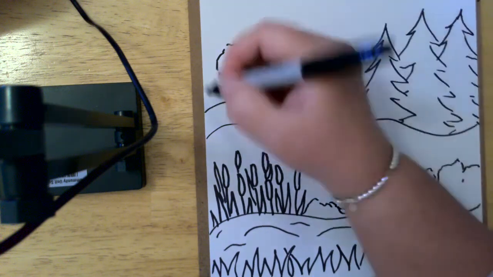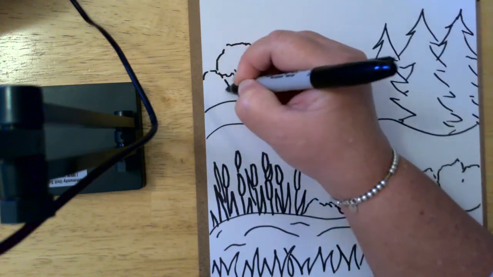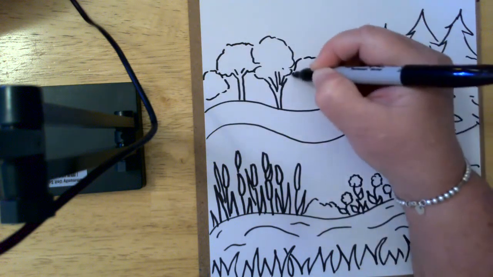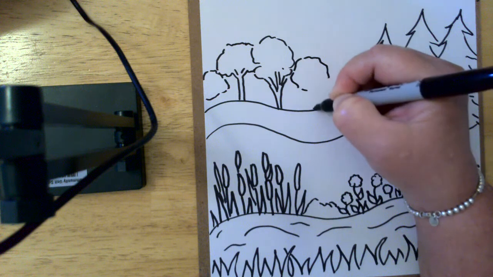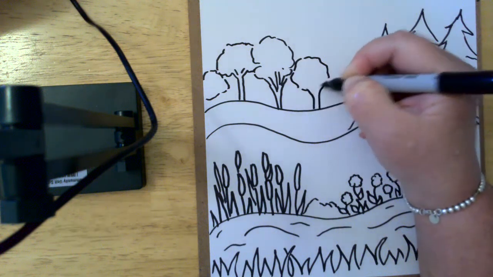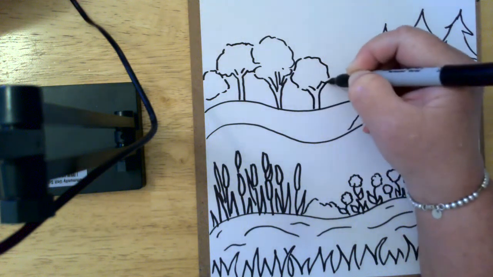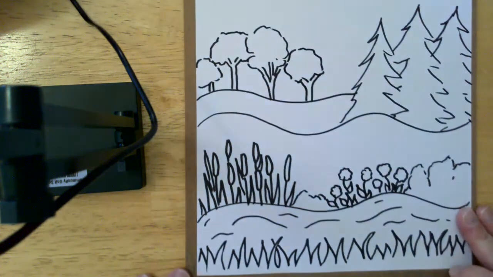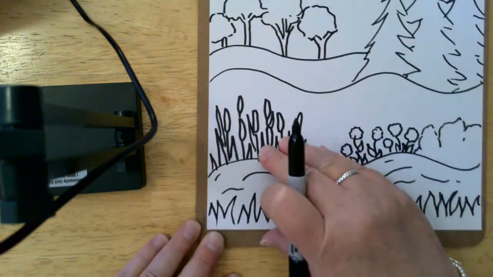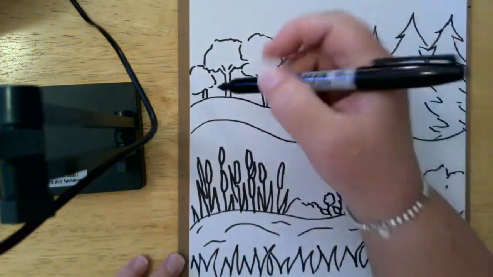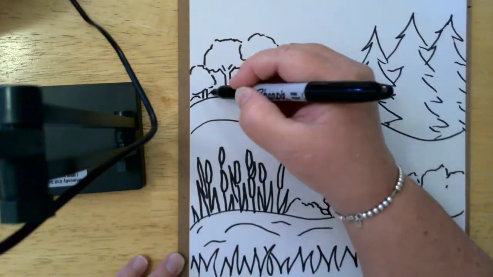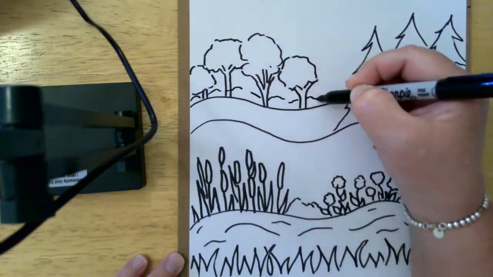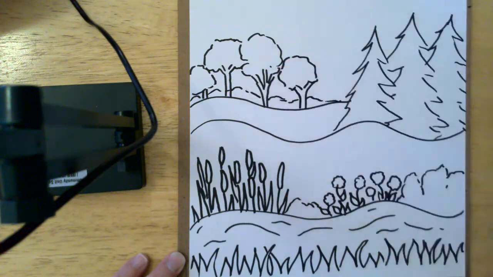Okay, so we have our foreground, we have our middle ground. Maybe we can tell that there's some other stuff going on back here.